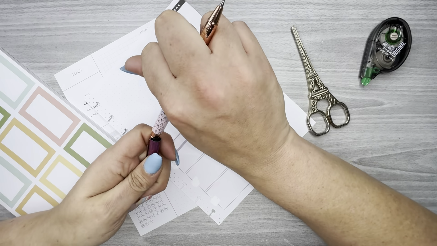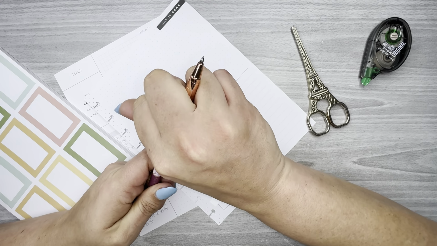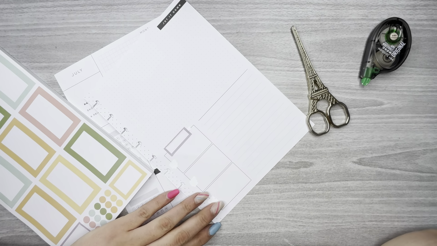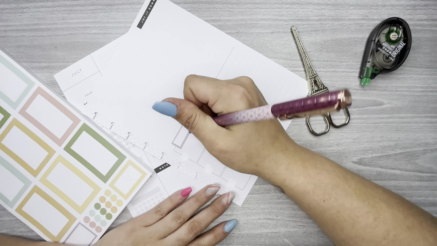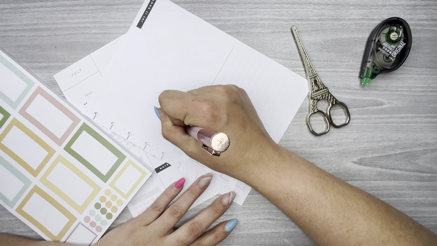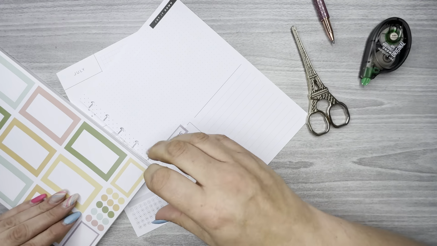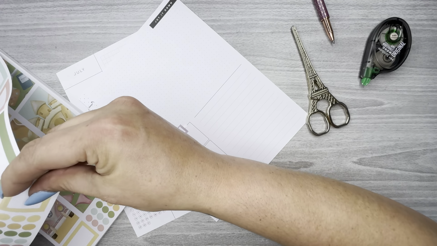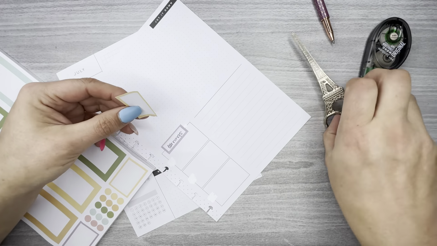I liked using a smaller ballpoint pen last month on these pages, so I think I'm gonna do that again. But anyway, in this box I'm gonna write earnings. And then I need 4 more boxes.